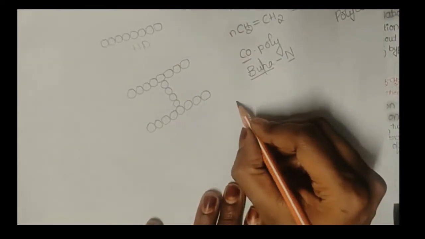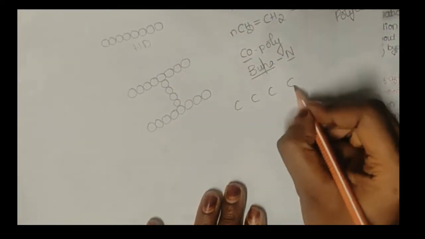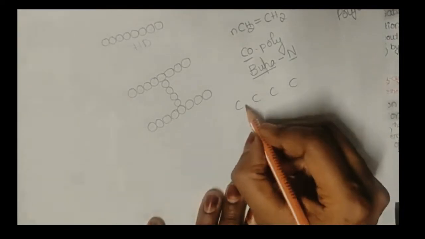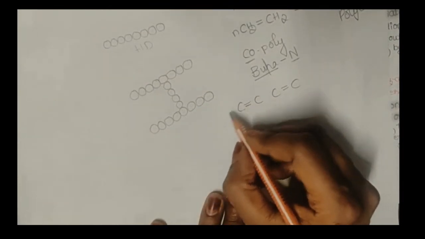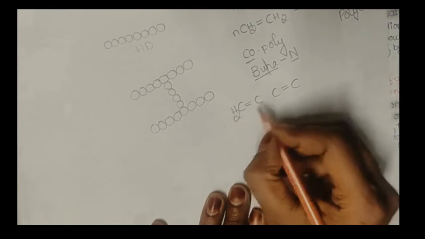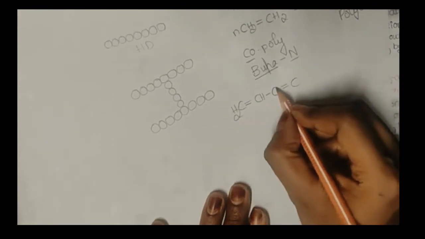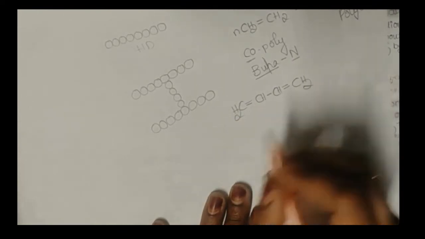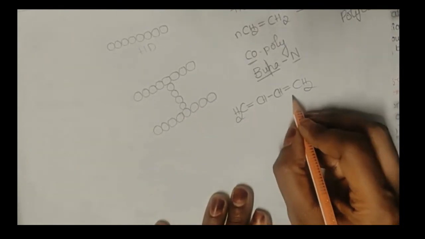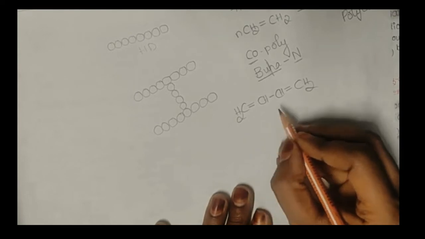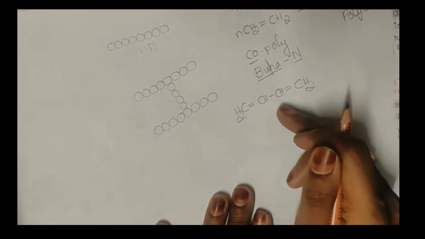So here butadiene has 4 carbon atoms. Diene means it is having 2 double bonds. So the rest you can fill with valency. So here it is CH2, CH, again CH, here CH2. So this is called butadiene. To be more specific, it is called 1,3 butadiene.